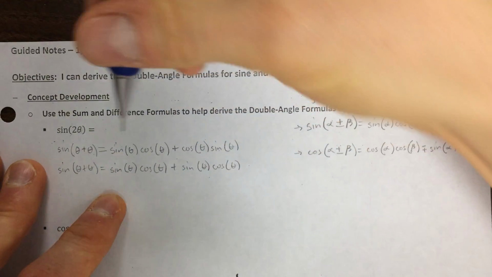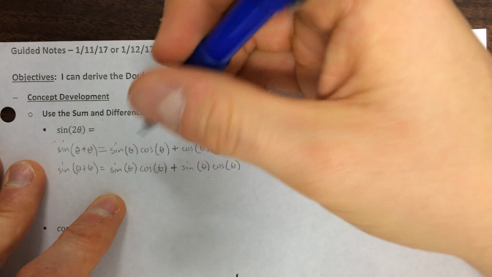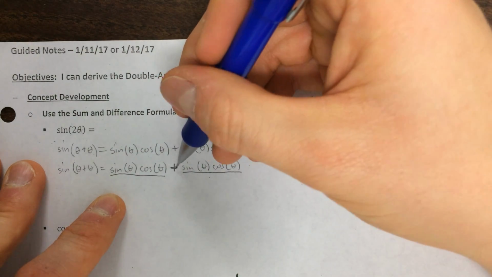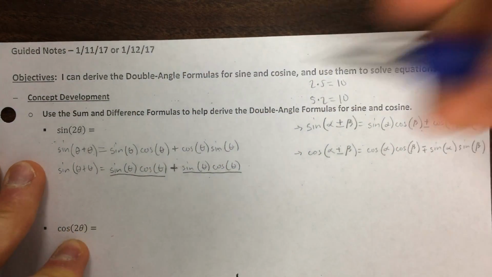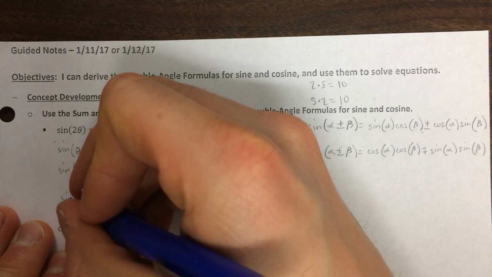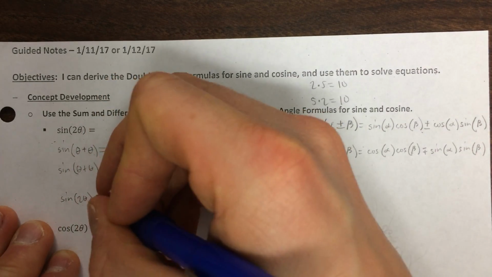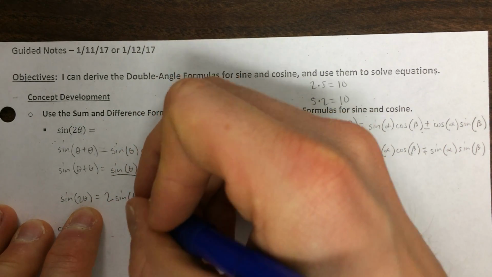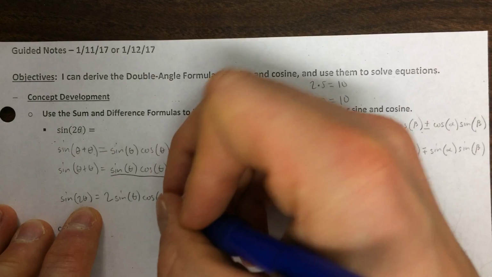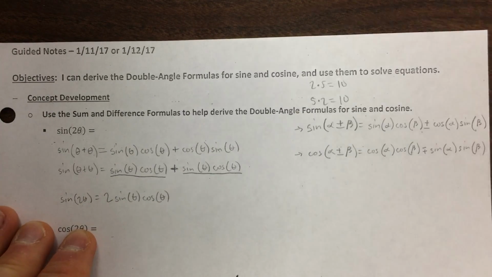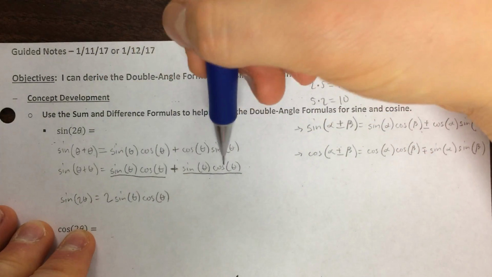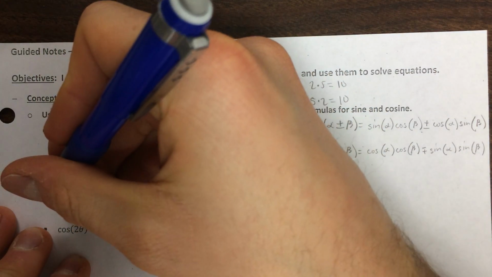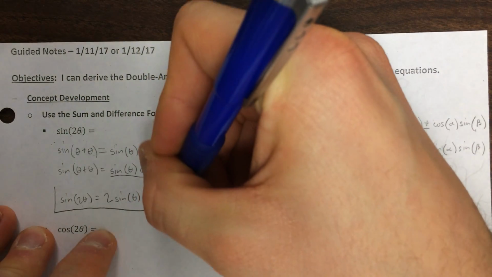Now hopefully we can see we have 2 terms, this term and this term separated by addition. They're the same thing, so we can actually combine that. And what we end up with is that sine of 2 theta is equal to 2 sine theta cosine theta. Because we have sine theta cosine theta, we have 2 of them, combine them, you get 2 sine theta cosine theta. And this is our double angle formula.